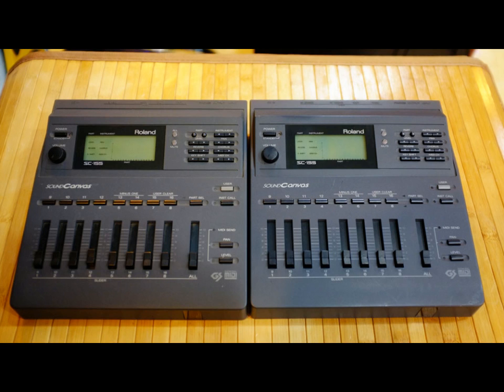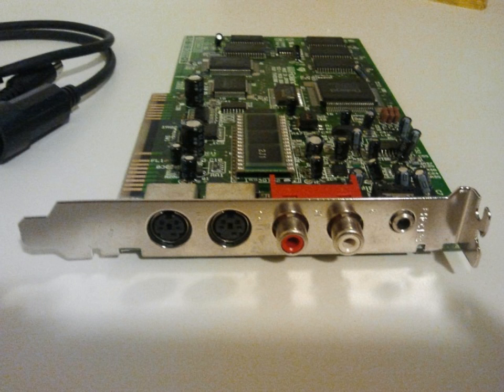Anyway, let's go to year 1992. That year, Roland released the SC155, which was a tabletop version of the SC55, and they also released the SCC1, which was a sound card version of the SC55. All of these use the same sound chip as the SC55, so basically anything that applies to SC55 applies to both of the other two, and vice versa.